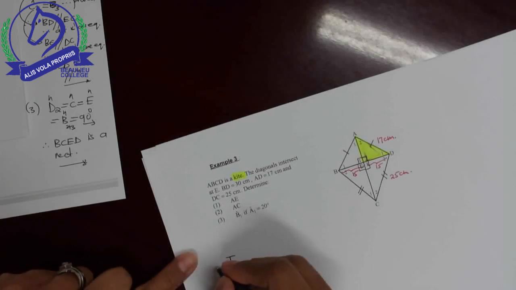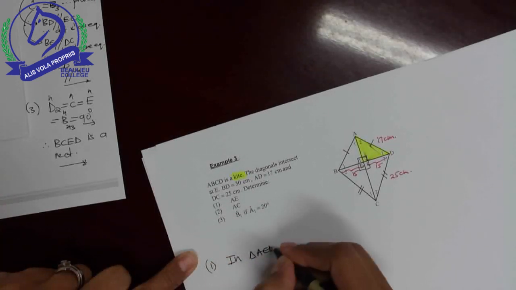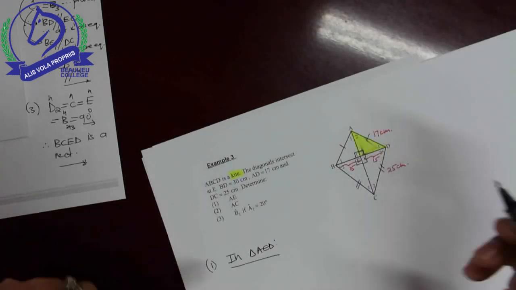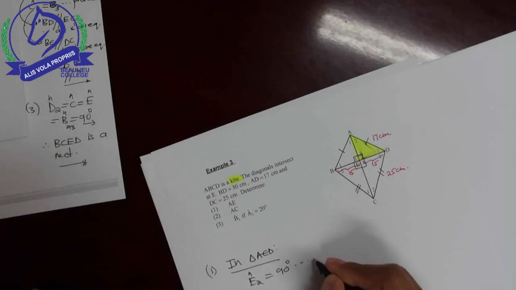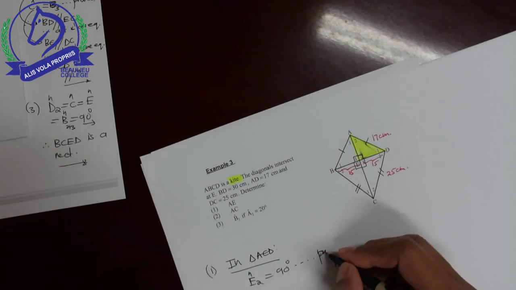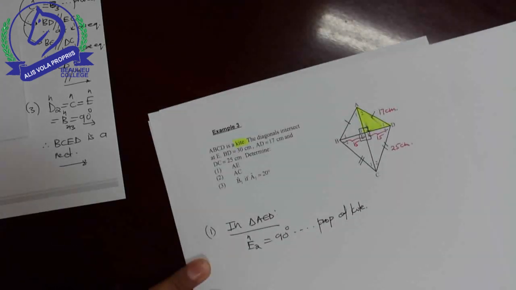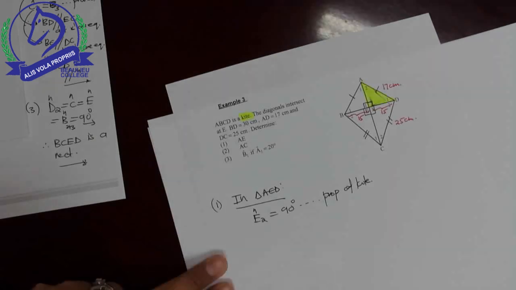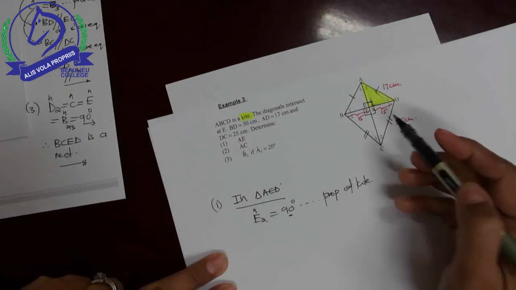Again, name the triangle you're working with. So in triangle AED, what do we have here? It's a right angle triangle. So you need to state firstly that E2 is 90. It wasn't given. All that was given was that it's a kite. And you can just say property of kite. Then it's understood that you know that that is one of the properties. Because E2 is 90, you can therefore use the Theorem of Pythagoras.